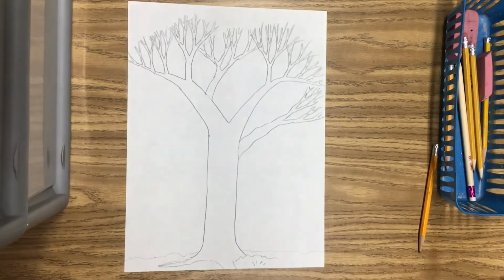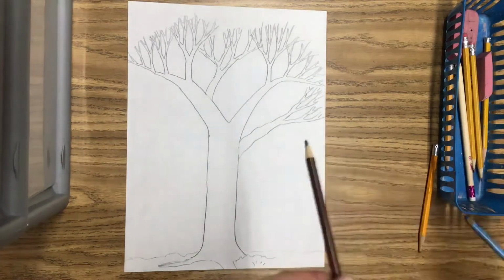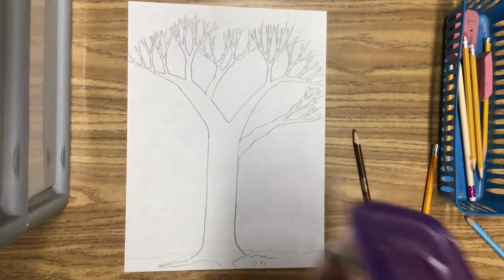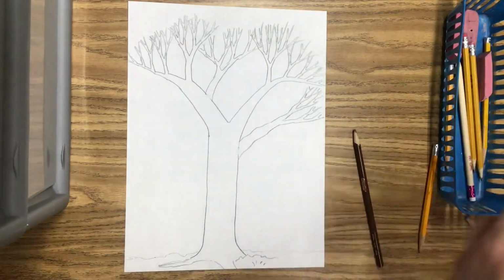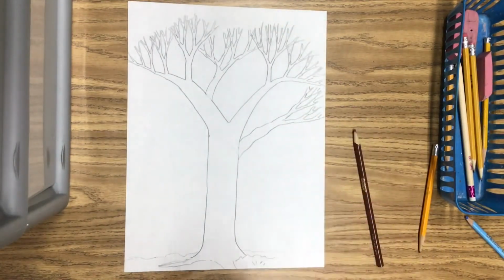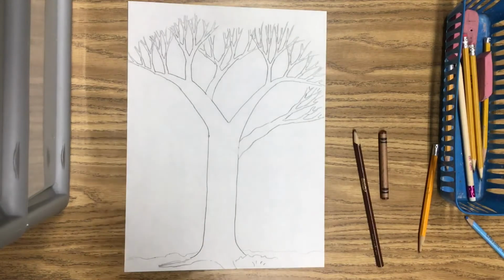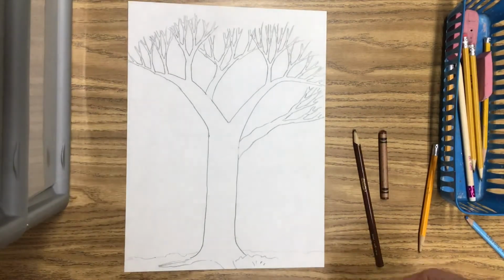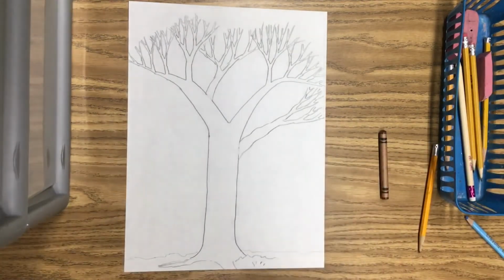Okay, now that you've had some time to draw your YV trees, the next step is to add a little bit of color. You can use a colored pencil or you can use crayons. Eventually, we are going to be using oil pastels to add our leaves though. So you're actually going to color everything but the leaves. So if your tree looks kind of bare at this point, that's okay, that's a good thing, all right? So here we go. I'm going to time lapse this.